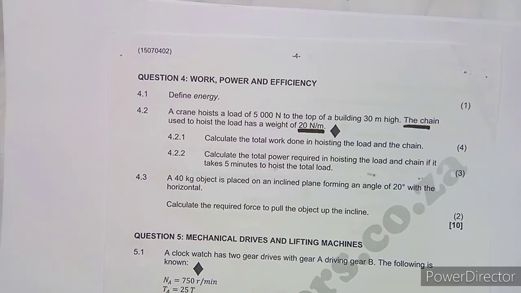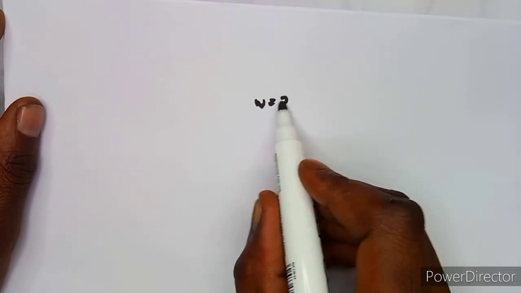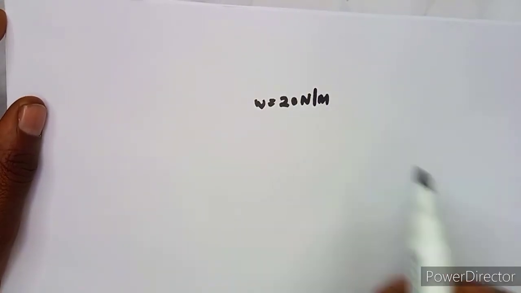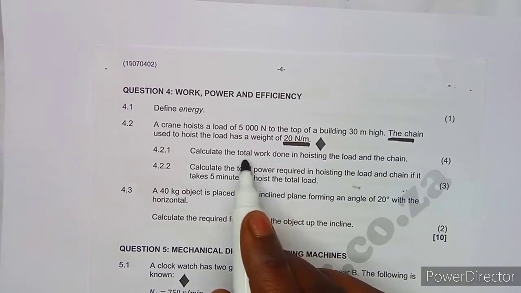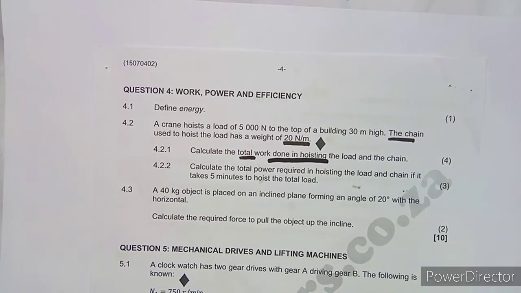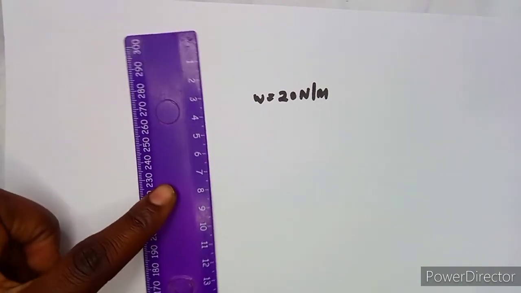All right, looking at the question that you are given, we can at least take down some information there, which is we are given the weight here, which is 20 Newton per meter. With the information that we are given, guys, it's best for you to actually have a diagram. Yes, they didn't ask you to draw the diagram, but it is best for you because you know that total work done is simply equivalent to the area under the graph. So having a diagram, guys, is something that is going to be nicer for us.